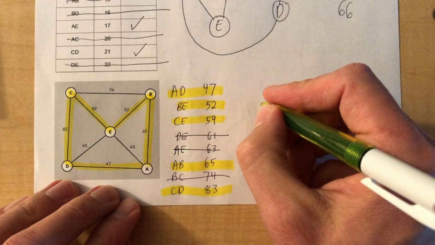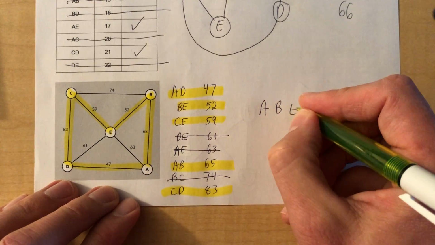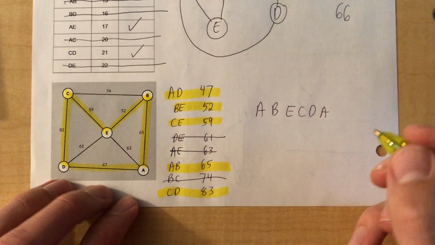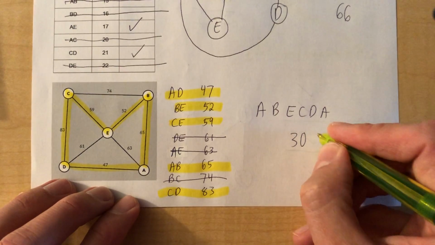So here goes. A, B, E, C, D, back to A. When we add all of these numbers, we have 306.